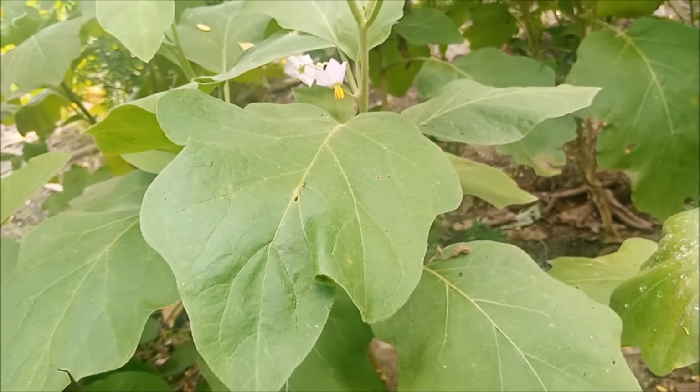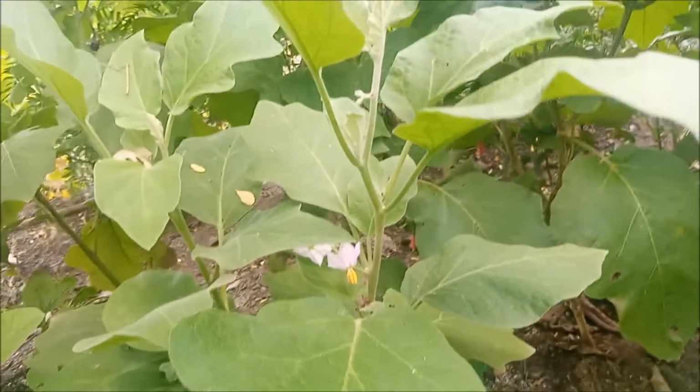All of these botanical characters you should carefully remember from the UPSC mains examination point of view.